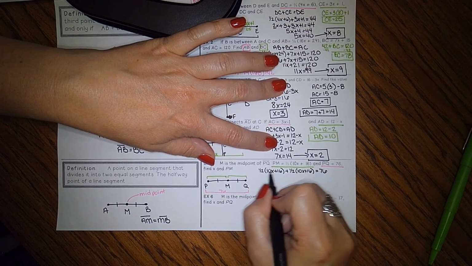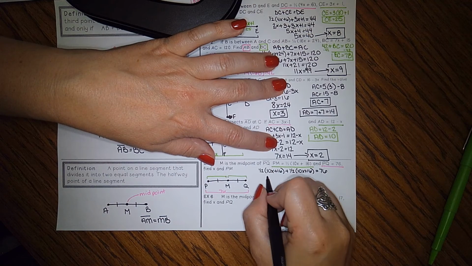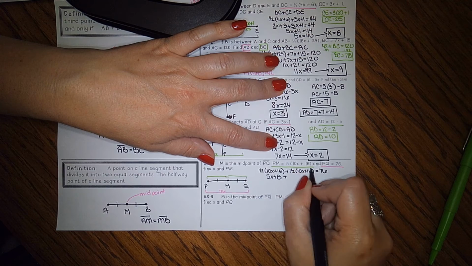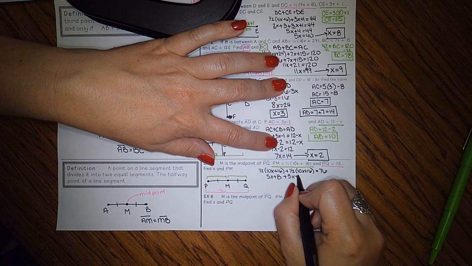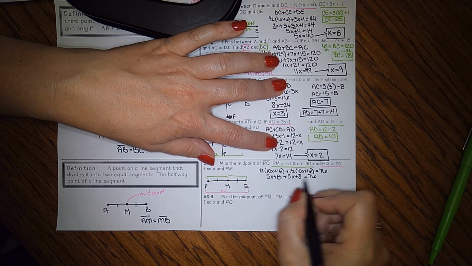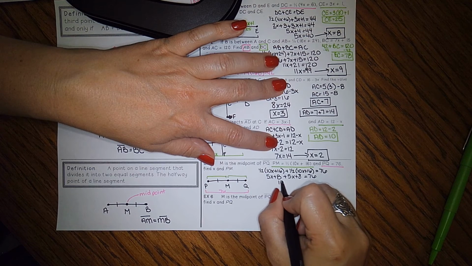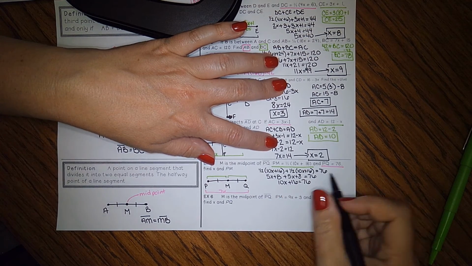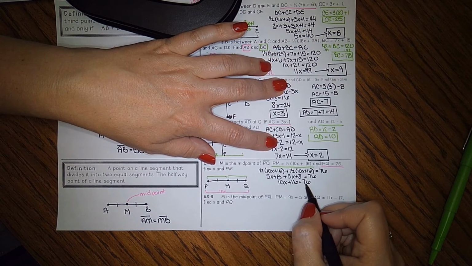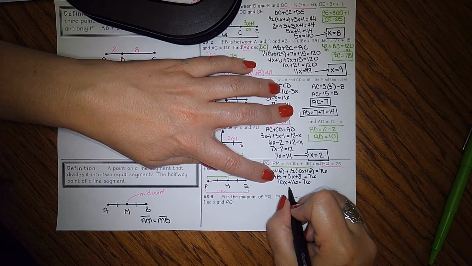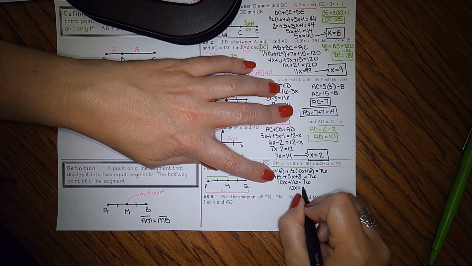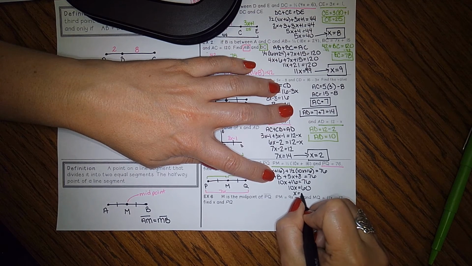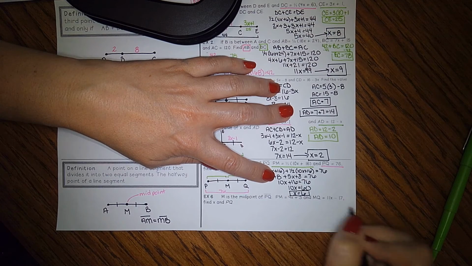Then we'll distribute 1/2 into each term. That gives us 5x plus 8 plus 5x plus 8 equals 76. Combine like terms: 10x plus 16 equals 76. Subtract 16 off both sides and I get 10x equals 60. Divide both sides by 10, and x equals 6.